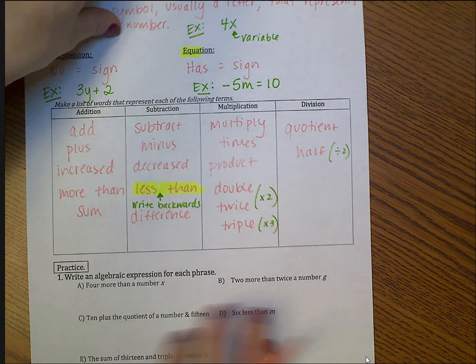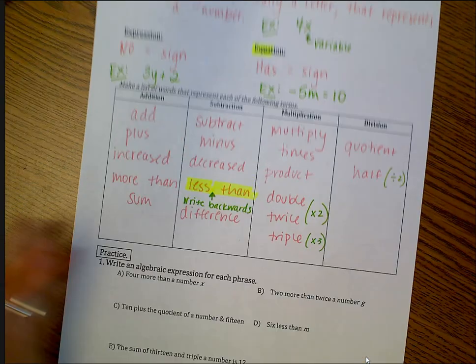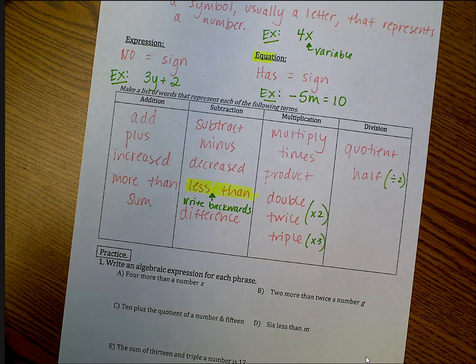Okay. And that's my cell phone, lovely. Don't let your cell phone go off in class this semester.